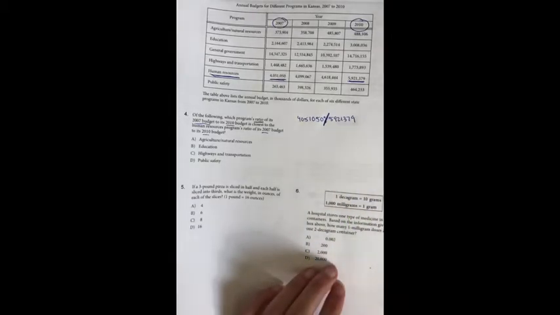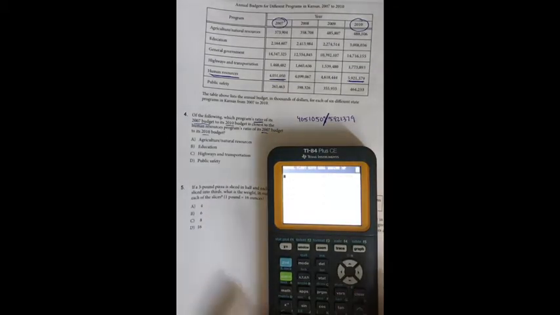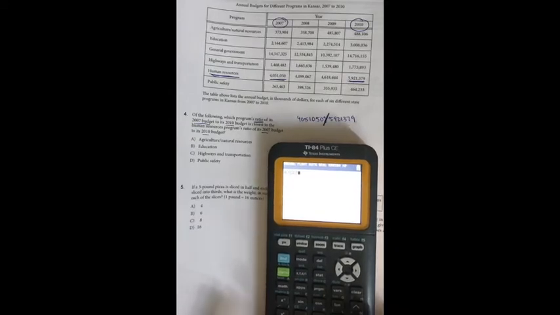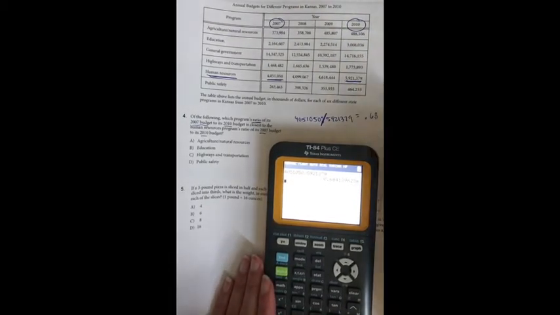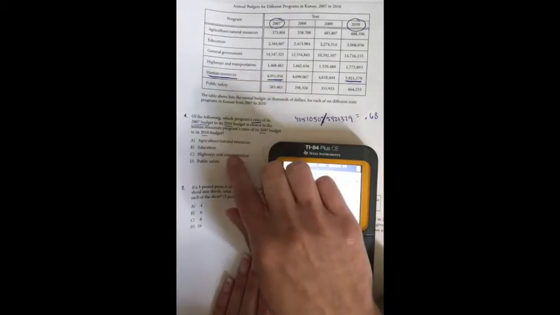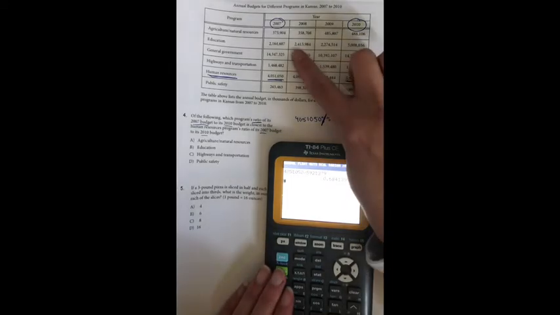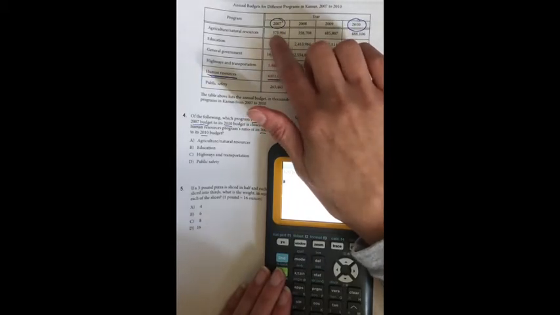Now, because typing all those numbers takes a while, I can do this. And I get 0.68. Now I'm going to go through each one of these ratios and see which one's closest to 0.68. These are going to take a while to go through because there are so many numbers. So what I might actually do is just use the first 4 numbers of each.